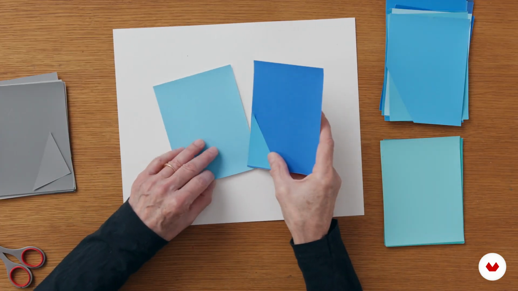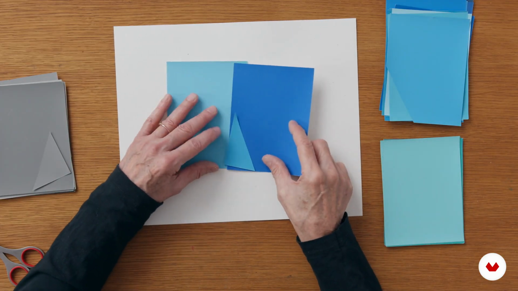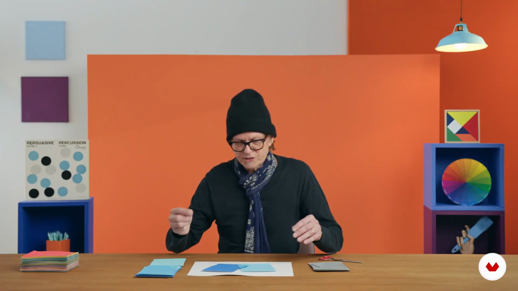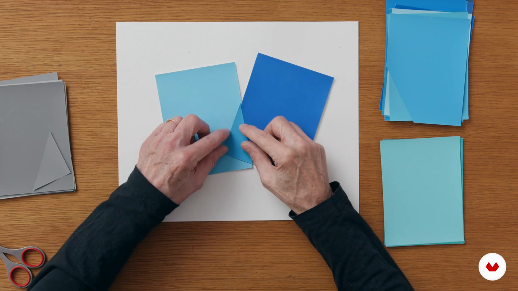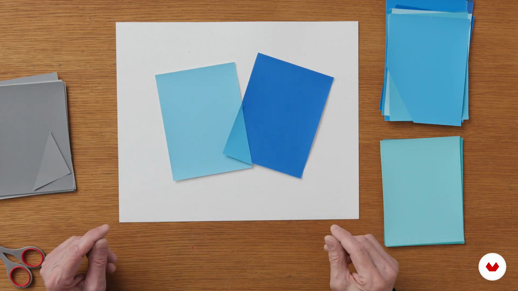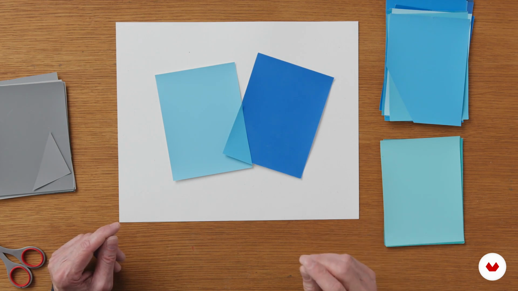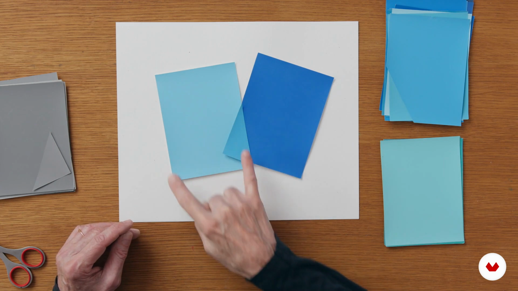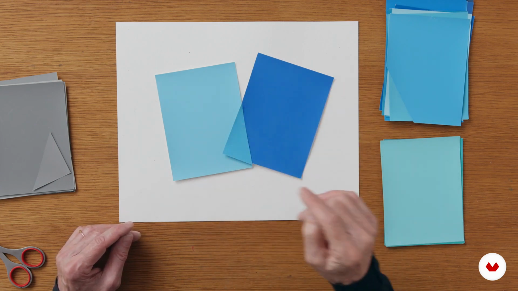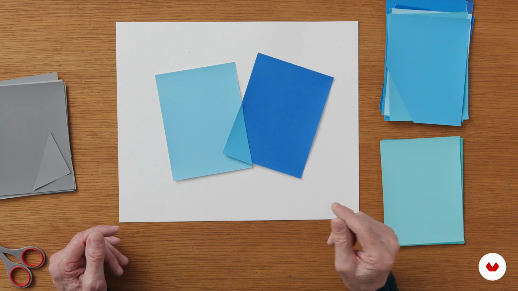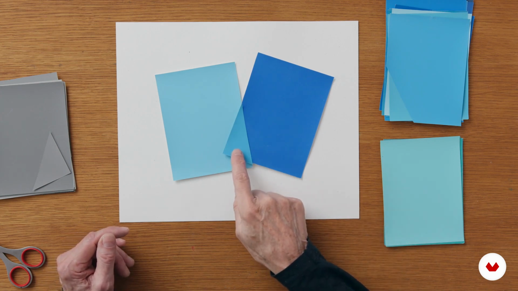I might have to change my juxtaposition here. Here we go. A little bit different juxtaposition. So there, the color effect is different now. Still, we're creating that illusion of transparency. My guess is that most of you are seeing this light blue rectangle overlapping the darker blue rectangle. But maybe not. Maybe some of you are seeing the opposite. It all has to do with this triangle, though.